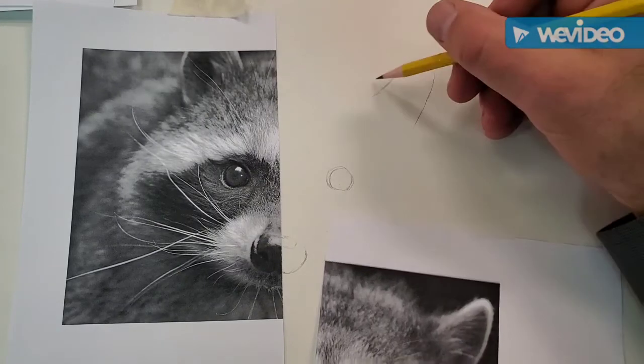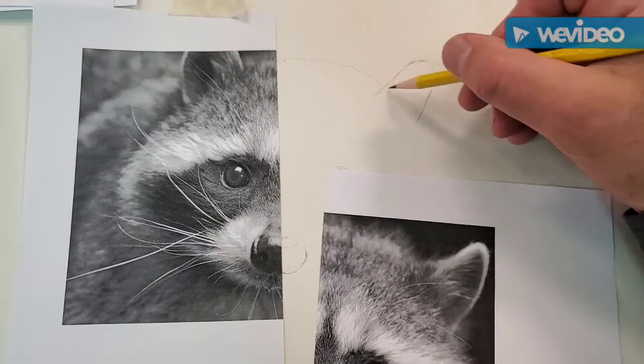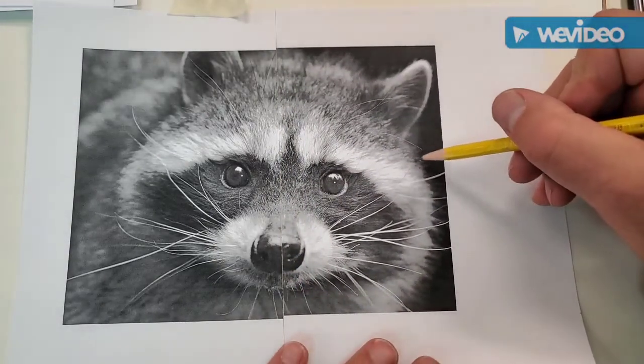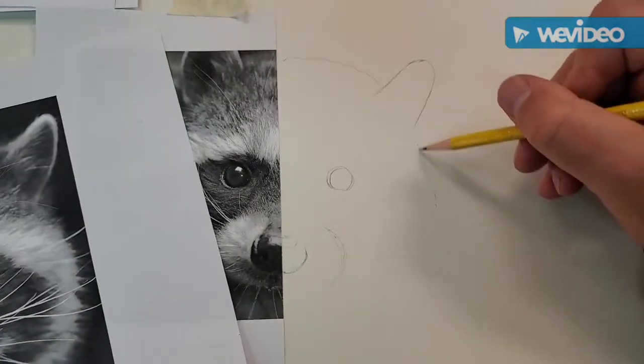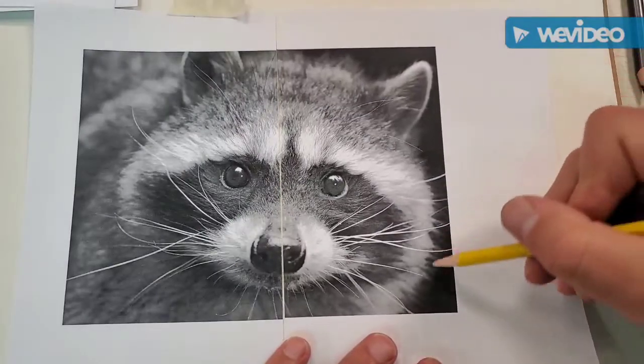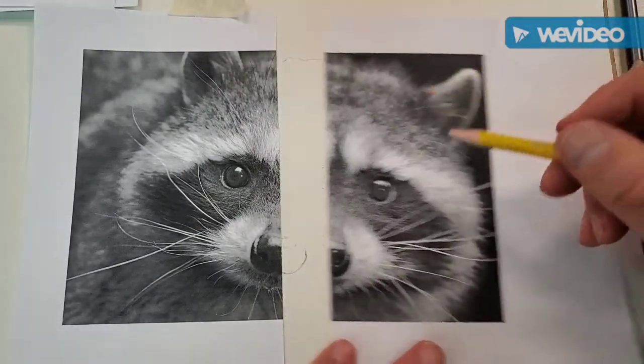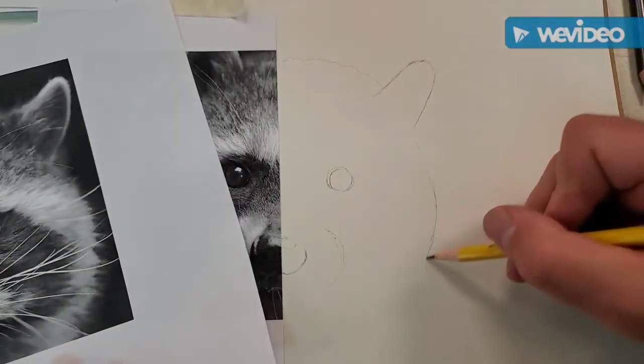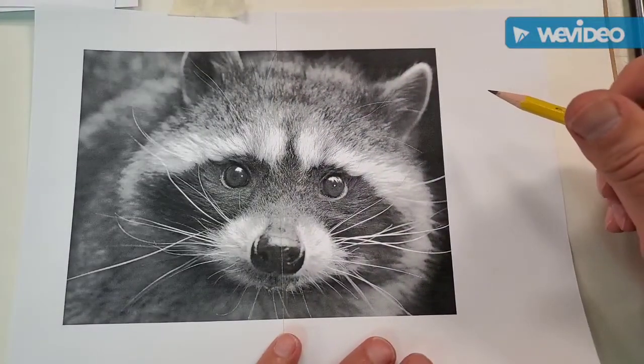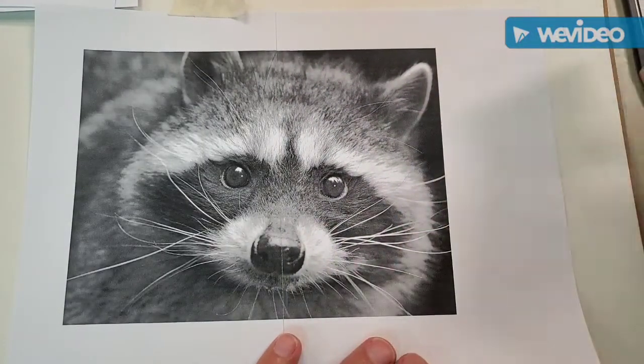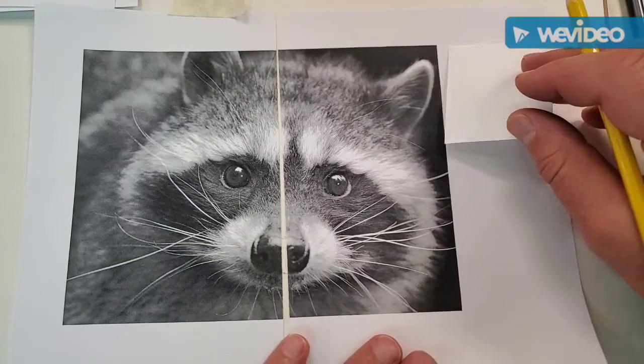So there's the ear. The top of his head is here, and the side of his head comes about to this area. So there's the side of my raccoon's head. Now, one thing with the whiskers, don't worry about the whiskers. I'll show you what to do later. Now, next thing I'm going to do is start laying the values down first.